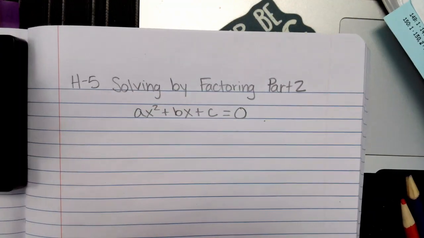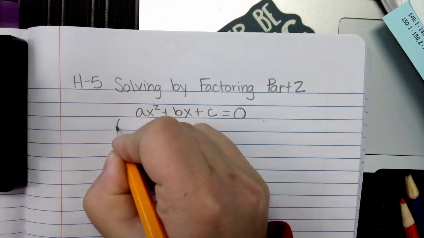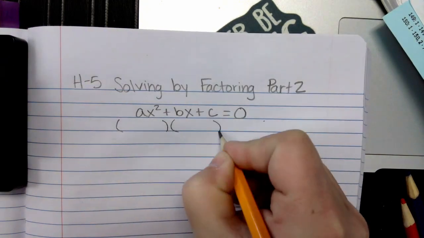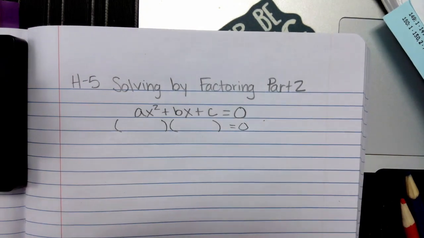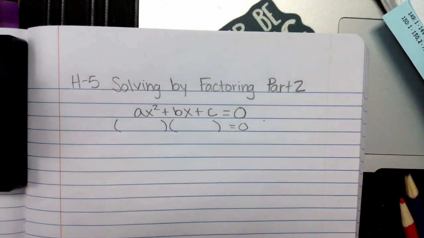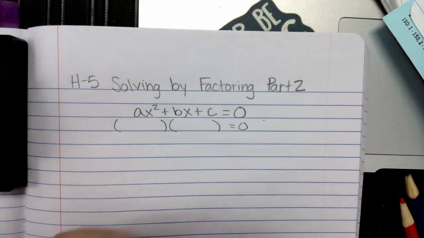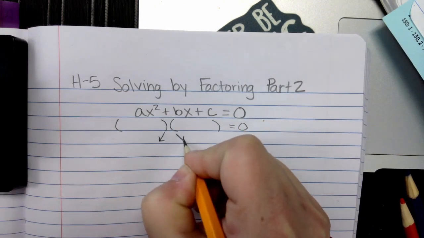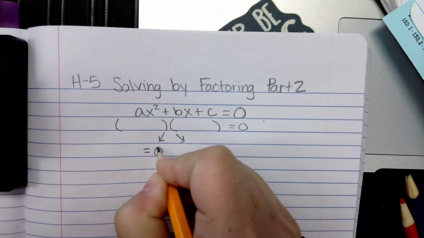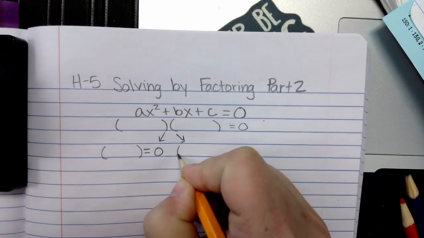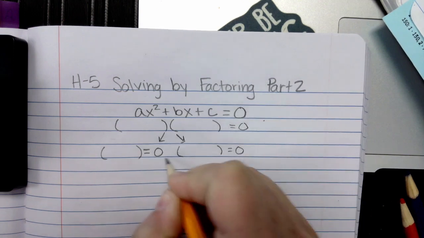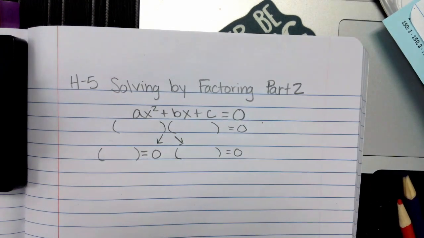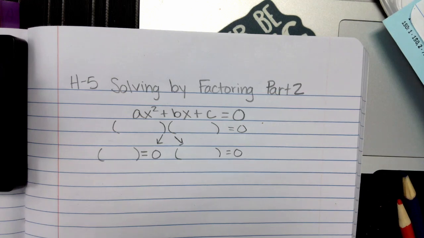Factoring means that we would have those two binomials, something times something equals 0. And then after we do that, we broke it apart using the zero product property. We said something equals 0, whatever that first one was, and the other equals 0, and then we solved each of those. So that's our goal here with solving by factoring: we're going to repeat those same steps as we did yesterday. It'll be a little bit different. We have one little step that you'll see really soon that is different.